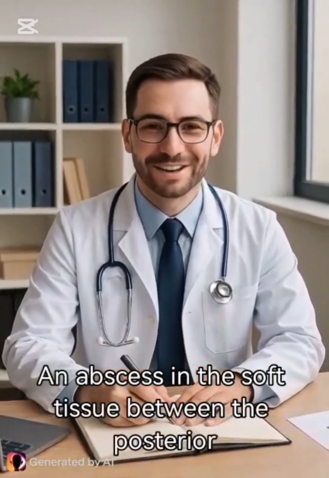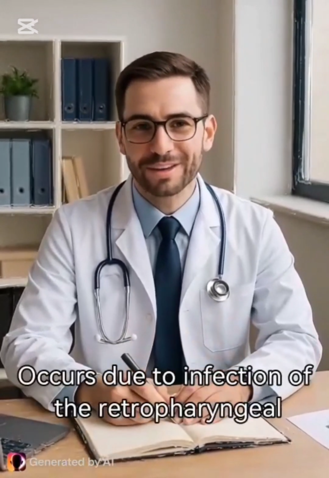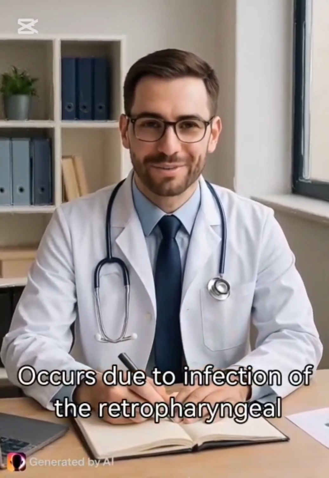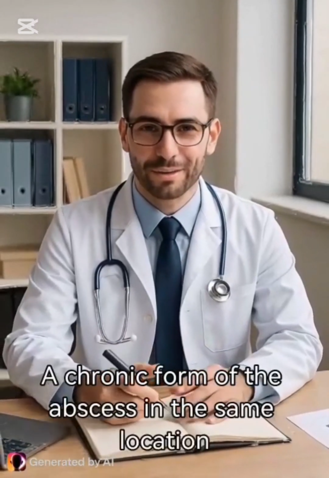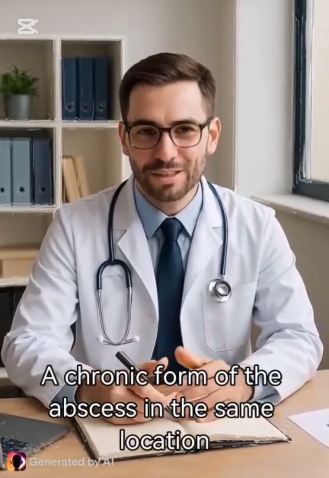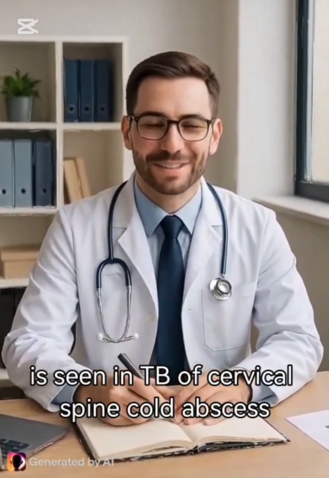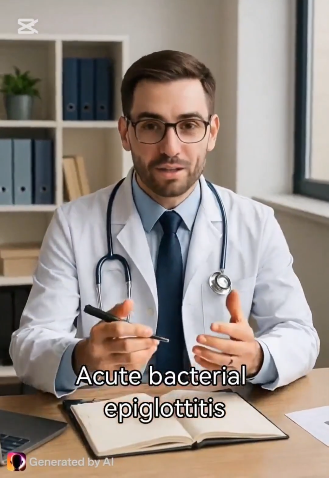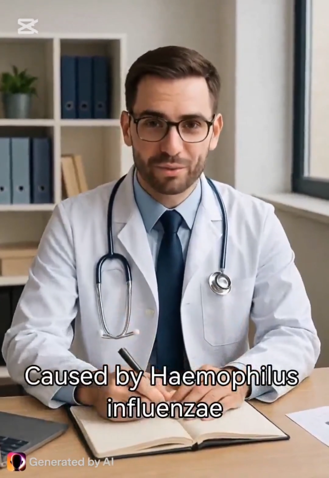Retropharyngeal abscess. An abscess in the soft tissue between the posterior wall of the pharynx and the vertebral column occurs due to infection of the retropharyngeal lymph nodes. It is more common in debilitated children. A chronic form of the abscess in the same location is seen in TB of cervical spine. Cold abscess.